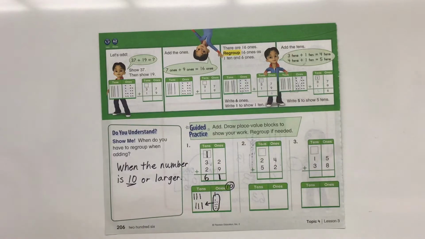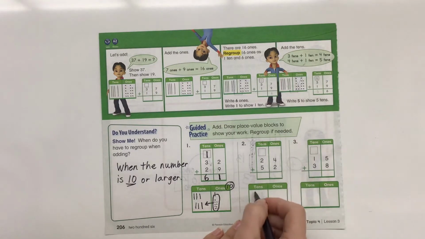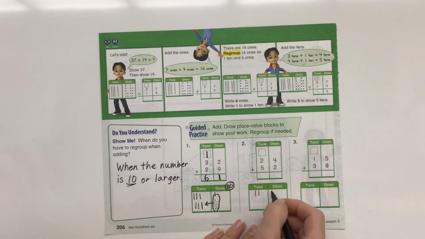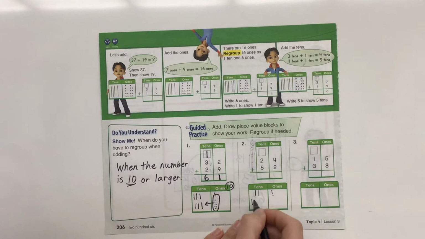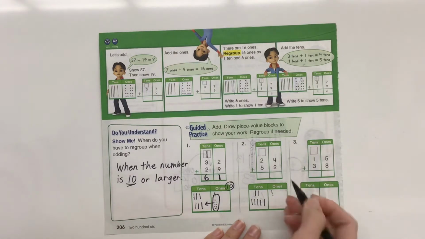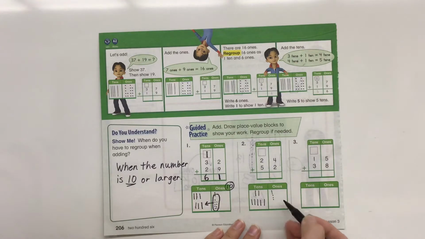Okay, let's take a look at our next one. We have 24 plus 52. So I'm going to do 2 tens, 1, 2, and 4 ones, 1, 2, 3, 4. 5 tens, 1, 2, 3, 4, 5, and 2 ones, 1, 2. So let's see, 1, 2, 3, 4, 5, 6. I have 6 ones. Is that enough to make a bundle of 10?